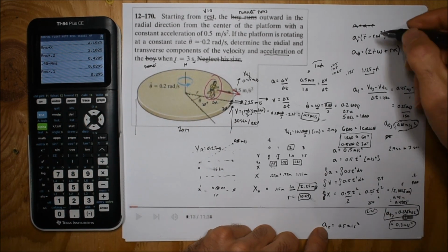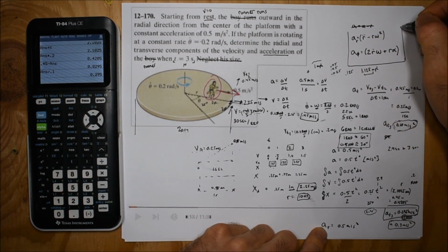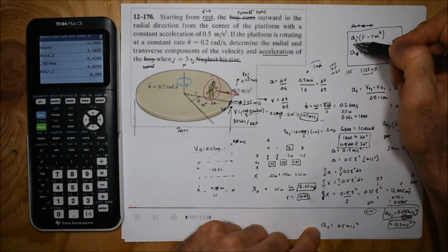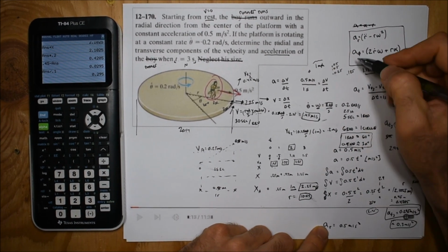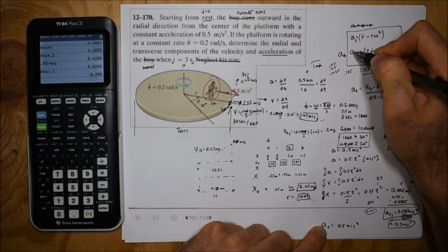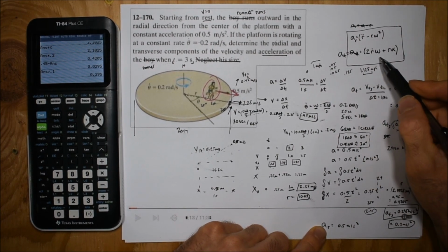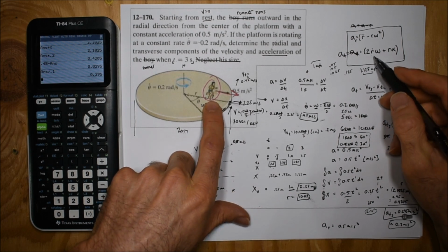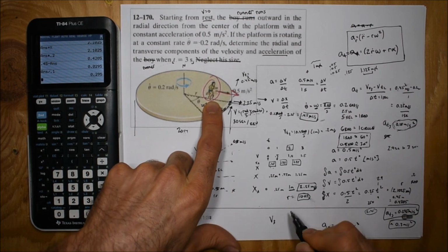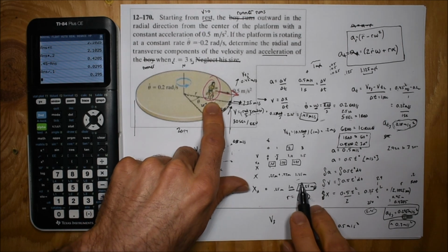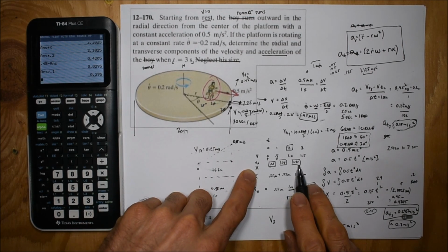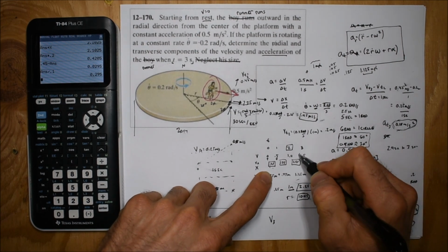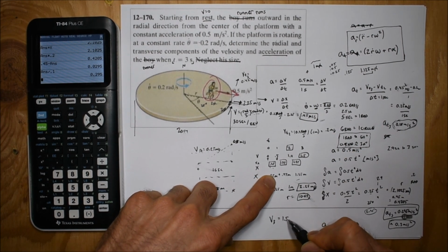But we have to double check with this equation. That's why I'm just trying to use what I know. The tangential acceleration is equal to the velocity, and you also have to add in the velocity. The velocity at 3 seconds, well, shoot, that was 1.5.